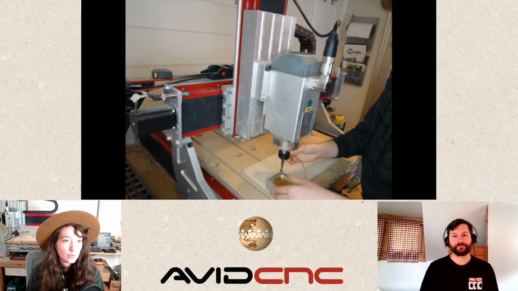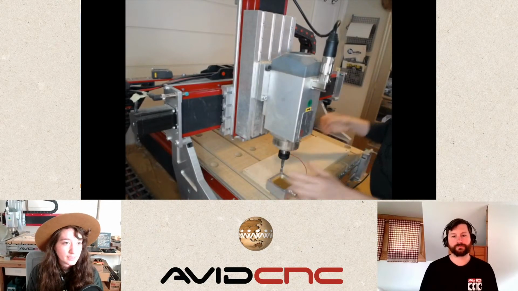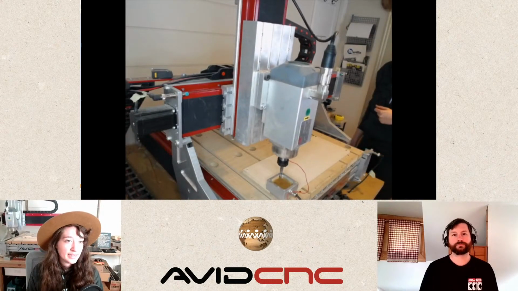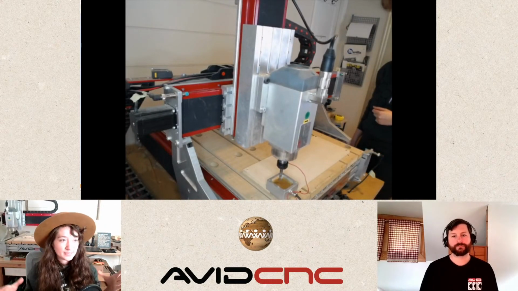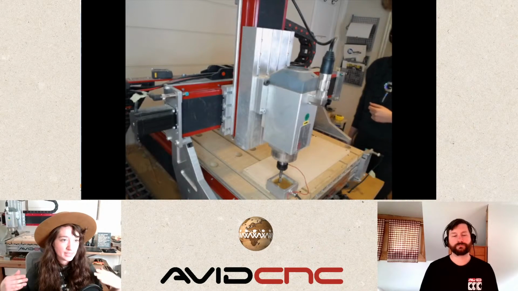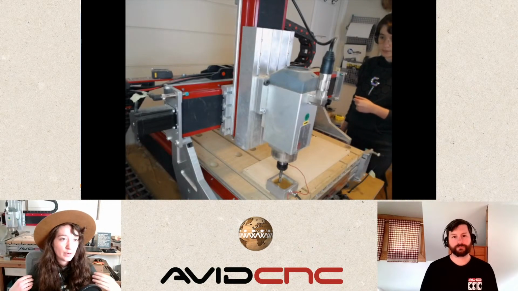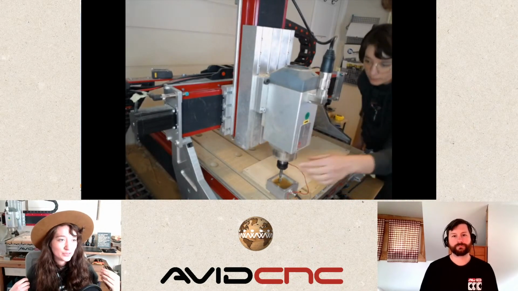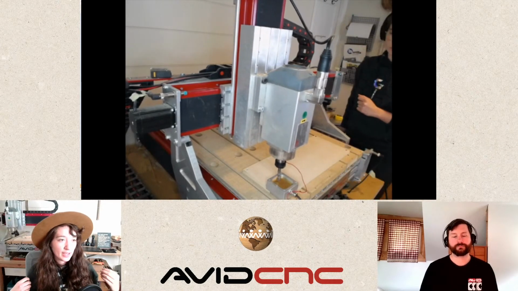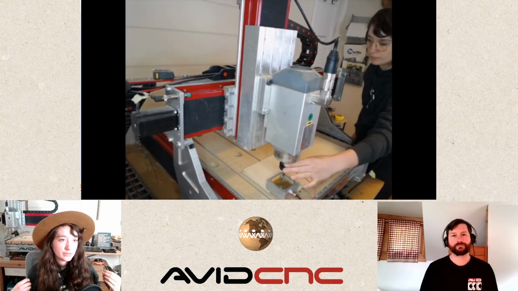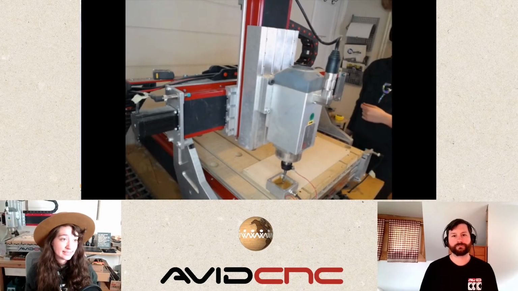Yeah, so here I'm going to use our touch plate to pocket out my plywood. I have a piece of plywood that's screwed to my MDF spoil board, and I'm going to just use the bit that I had in, which was a 3/8 upcut here, and I'm going to set my 0 to the jig itself.